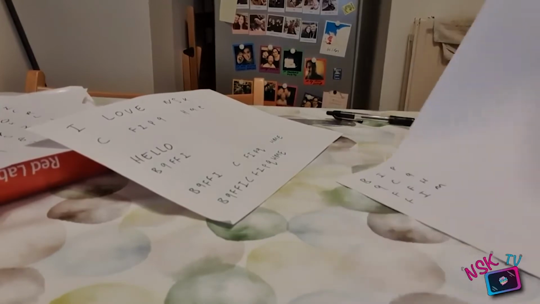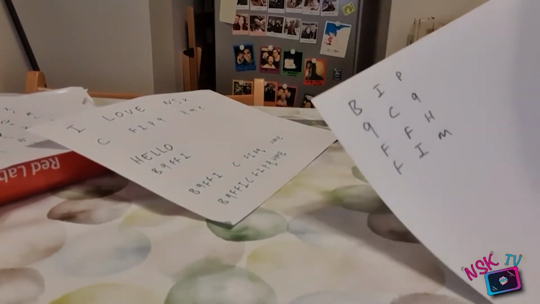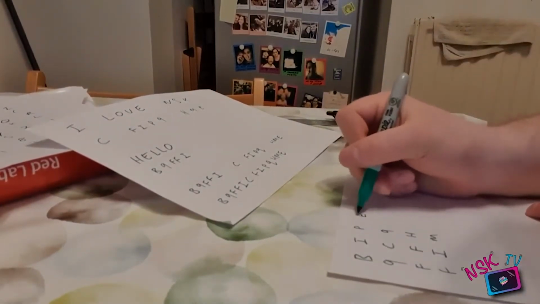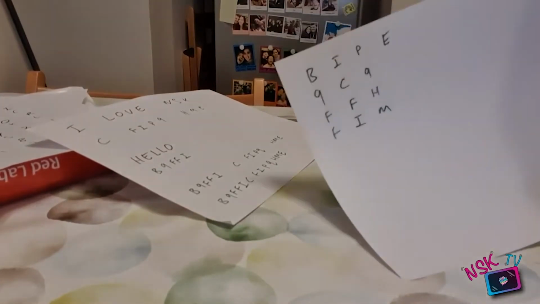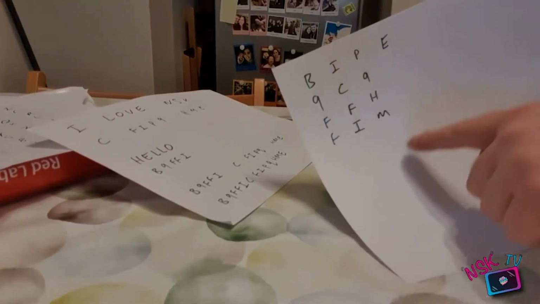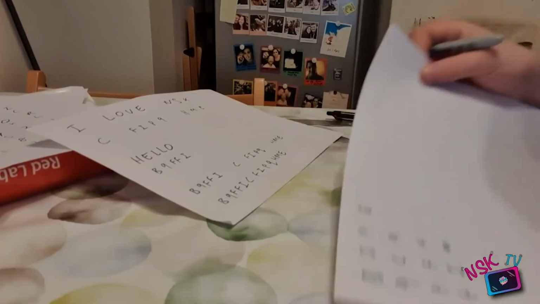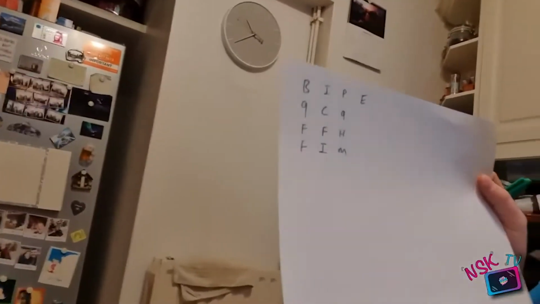HM. And then on its own, we have E. So we're just going to stick that here as well. So we now have a square of letters and numbers that we can send to someone. And then when that person gets it, how do they work out what it is you've sent? Well, what we're going to do now is make something that means we can very easily work out what this means.